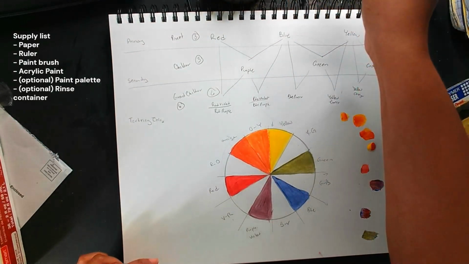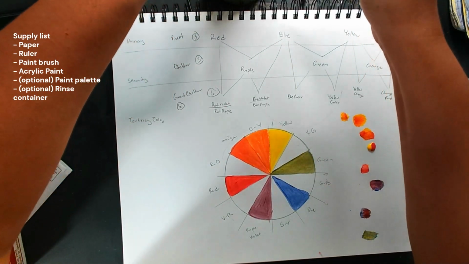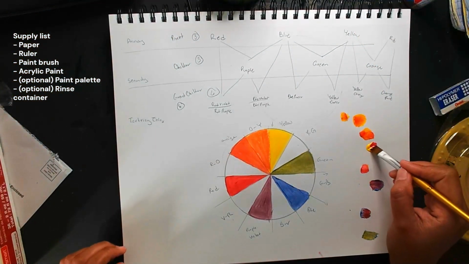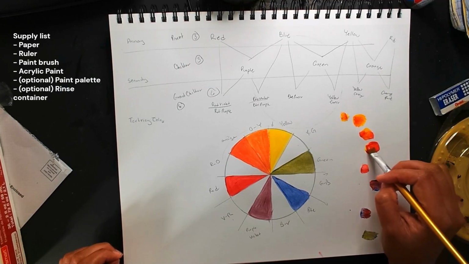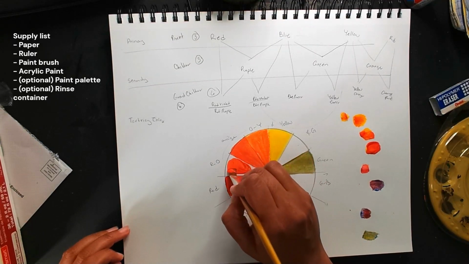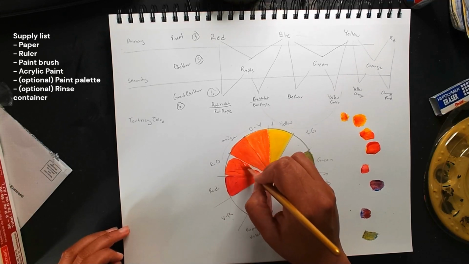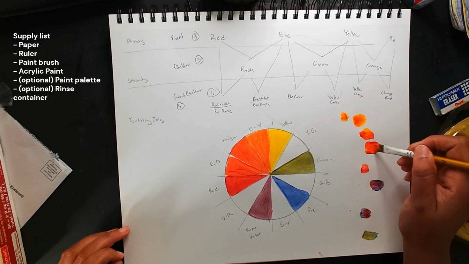And you get better at mixing these as you go through. Like right now I'm trying to do 1 part yellow, 2 parts red, because it's the in-between. See a nice transition. This is a little too close, so it needs more red.